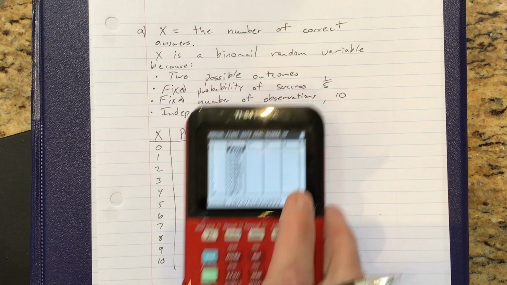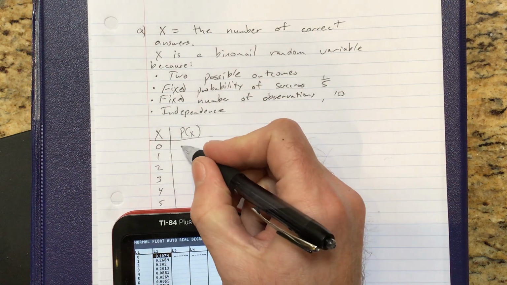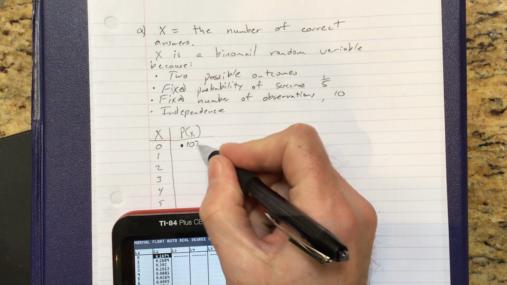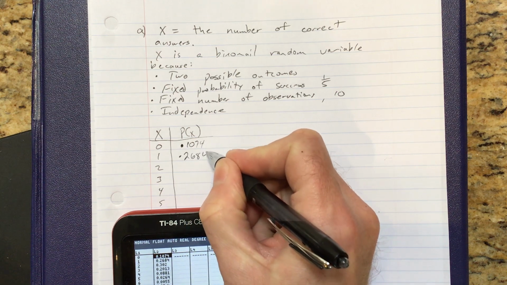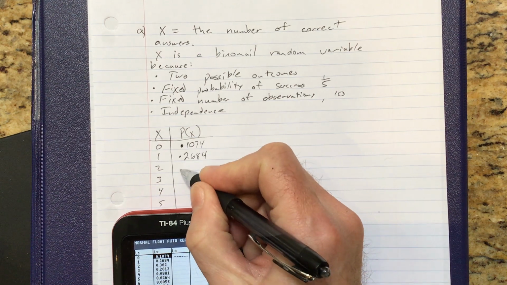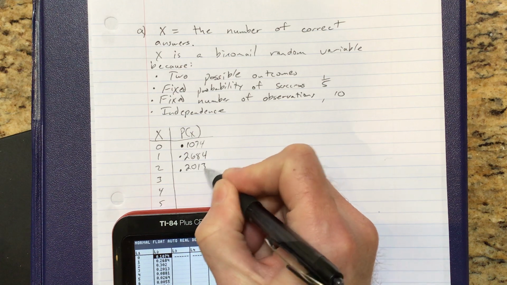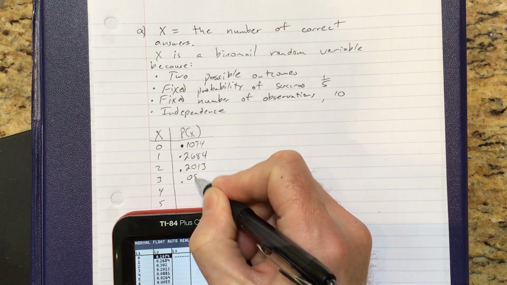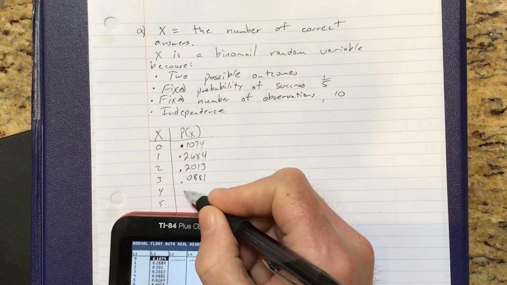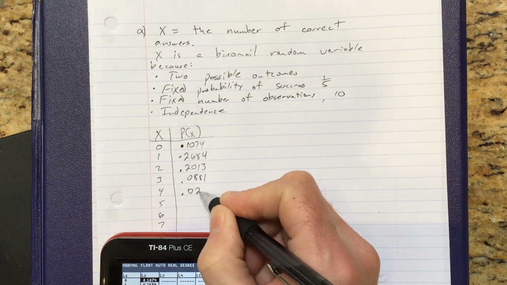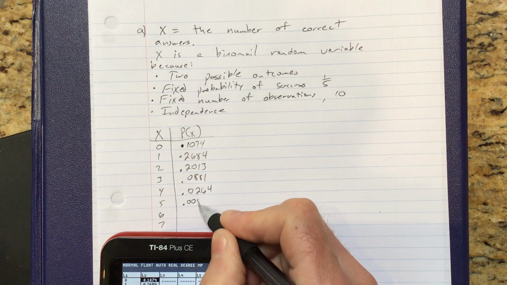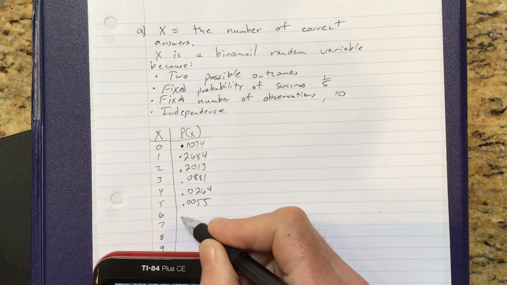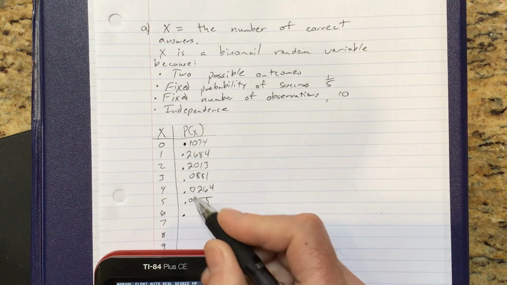So there we go. And then we get into some scientific notation here.